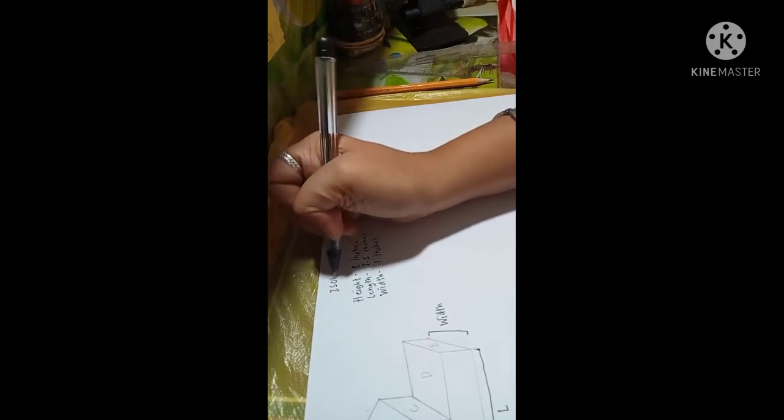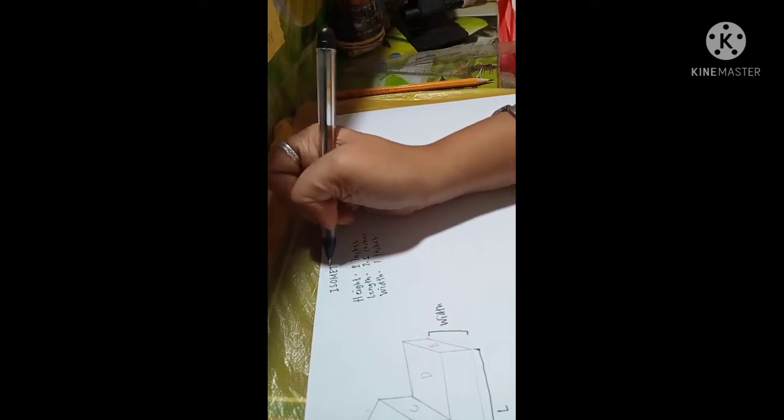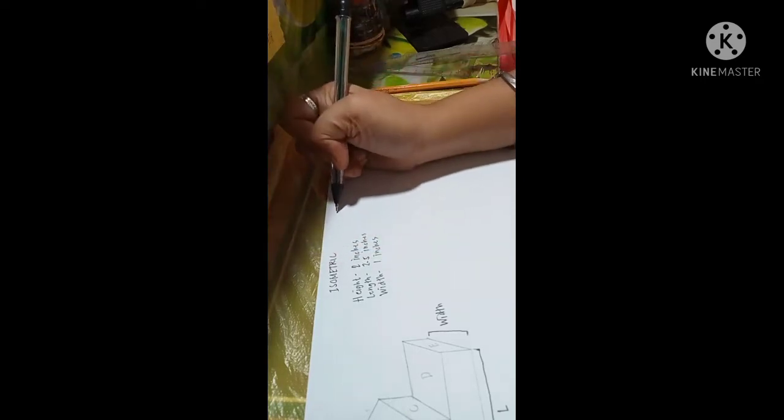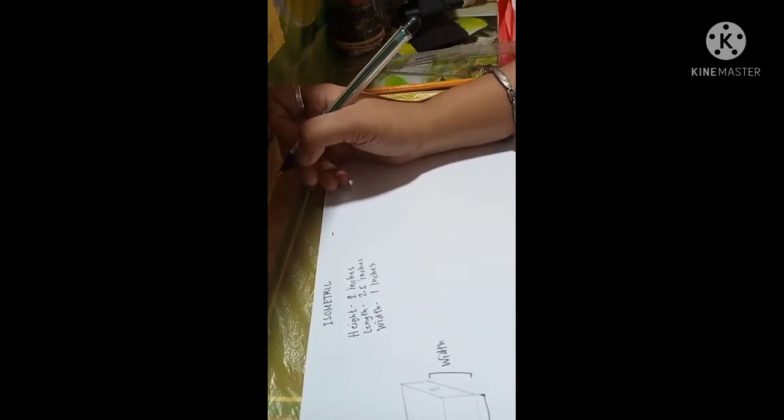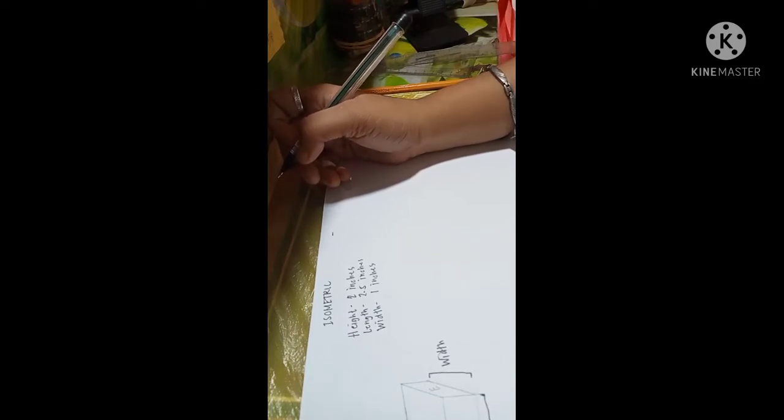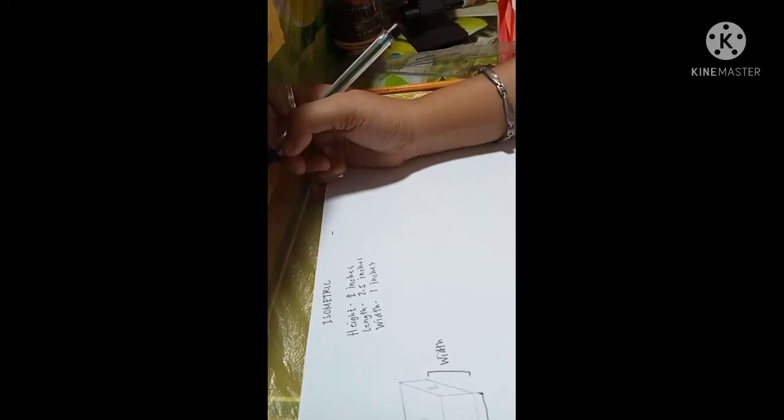And here are the major dimensions of the general orthographic views.